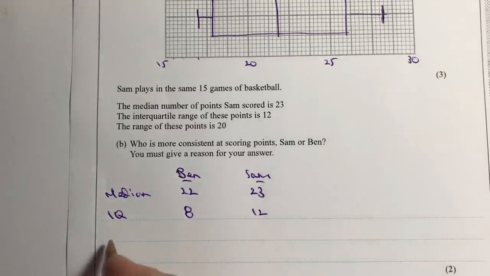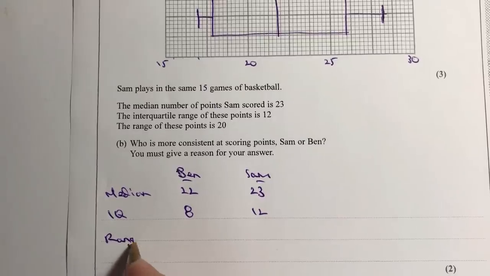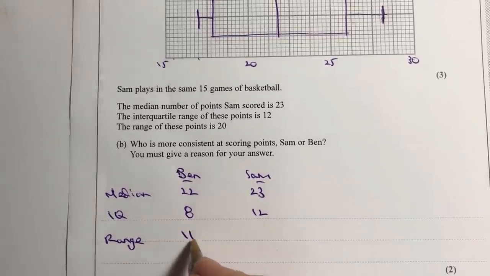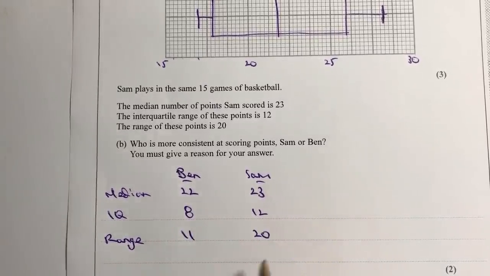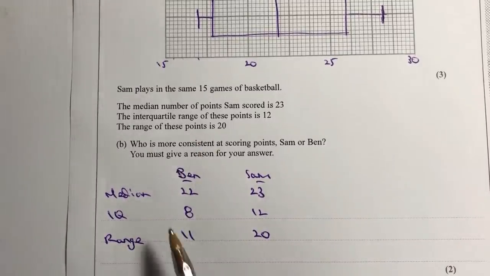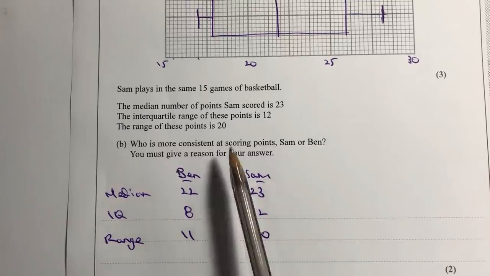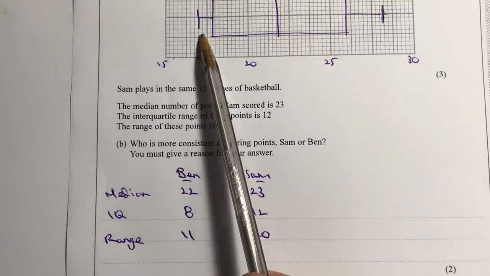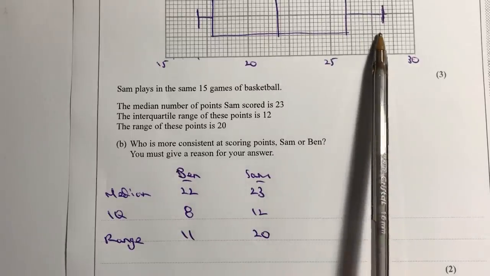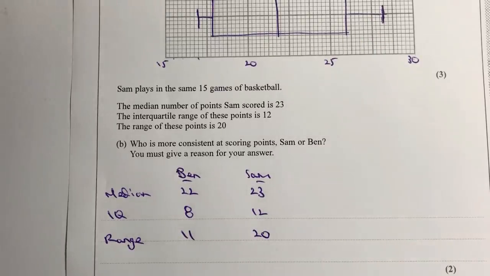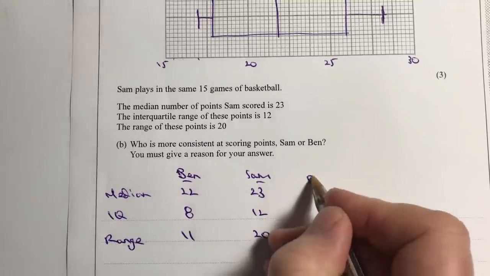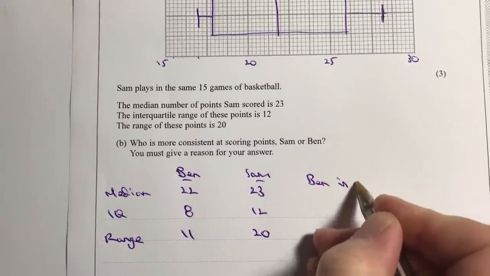If we look at his range overall, Ben has got a range of 11 and Sam has got a range of 20. The 20 I've taken from the information, and the range for Ben I've taken from the box plot along the top here, so from here over to here. Okay, so I would say in this particular case that Ben is more consistent.